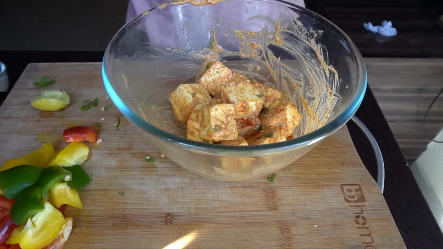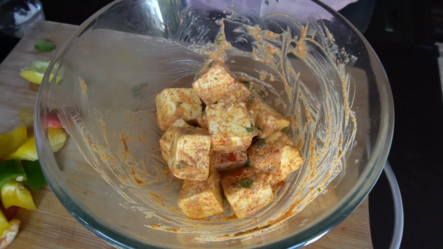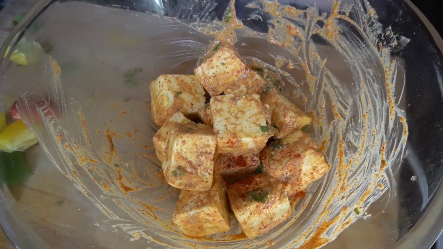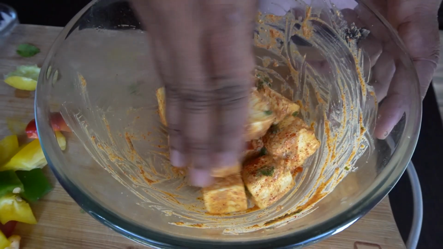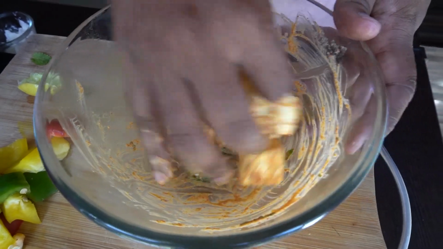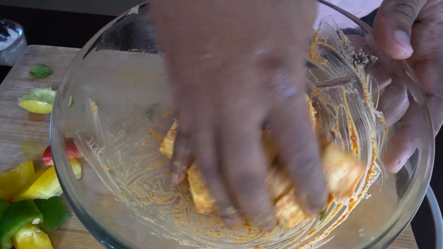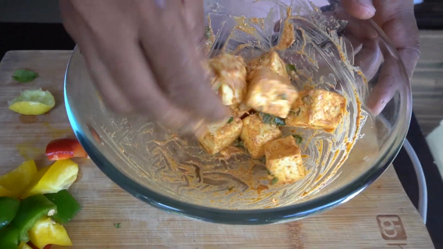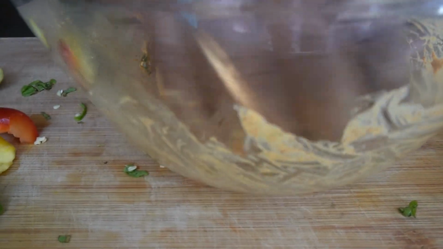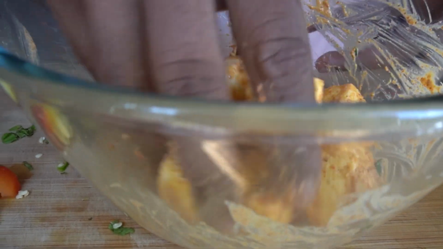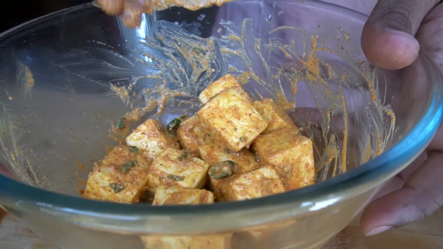Okay, I forgot to add ginger garlic paste. So I'm going for 1/4 teaspoon of ginger garlic paste, not more than that. Ginger garlic is very high in carbs. So if you are on keto diet where you are taking 40 grams of carbs in a day, then you can add ginger garlic paste. But if you are on lower carbs diet, which is like 20-25 grams in a day, don't use ginger garlic paste.